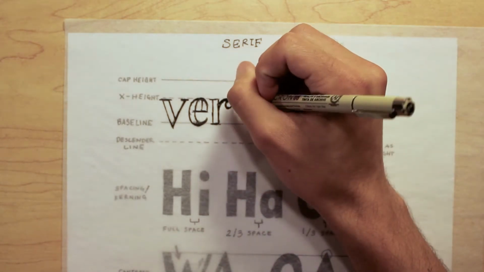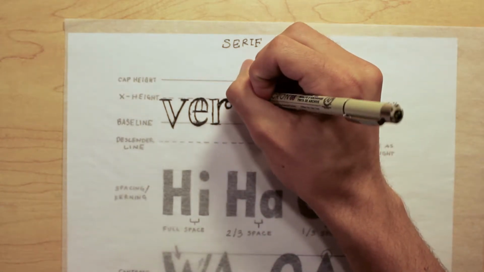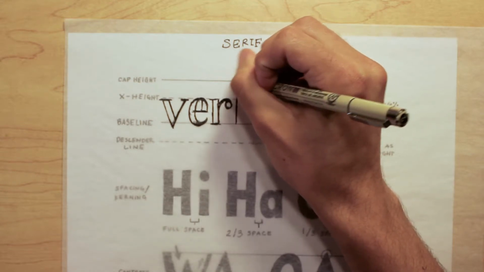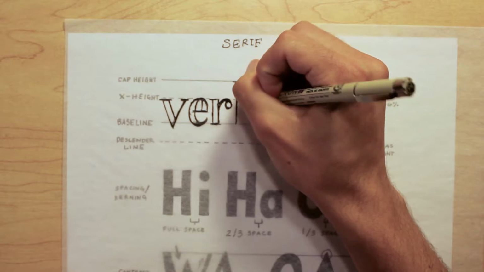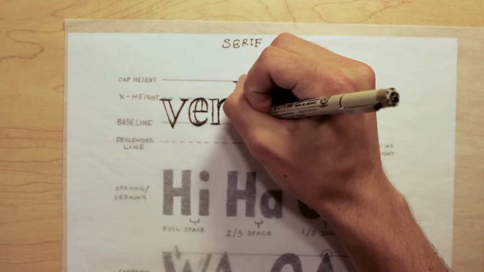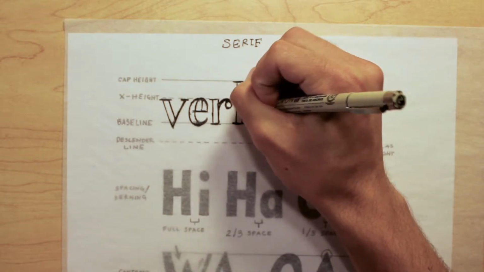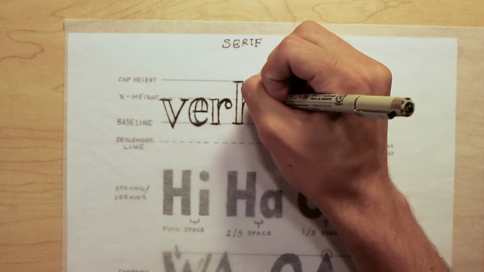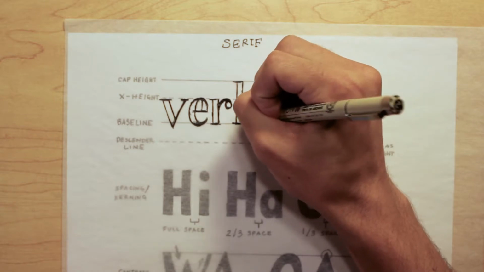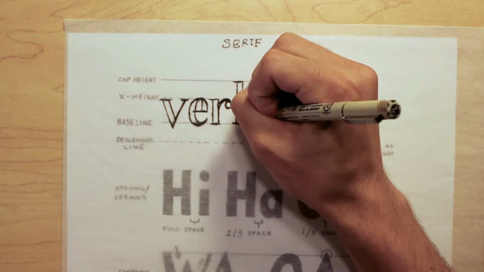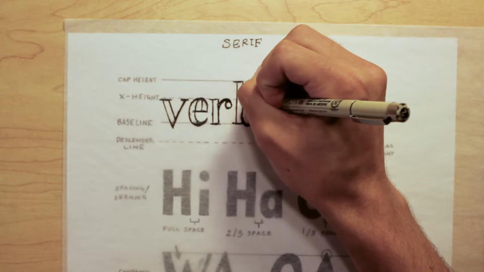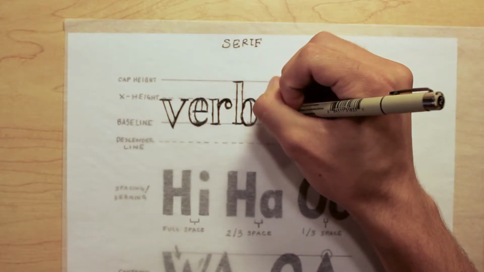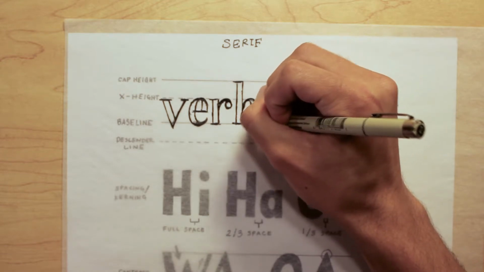And then we have the B. And then we have serifs at the ends of those. And then thinner towards the stem, curves around, overshoots that X height, comes back around, overshoots that baseline, and gets a little bit thinner towards that stem, and then goes back, and you can create that thicker stroke.